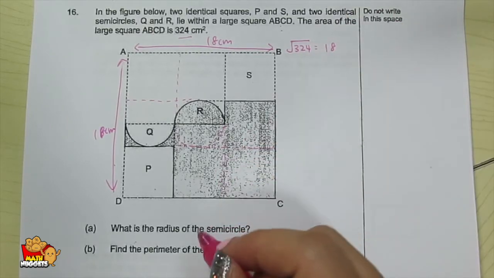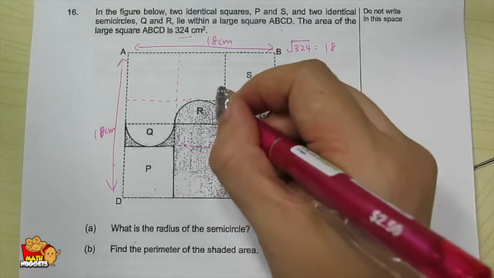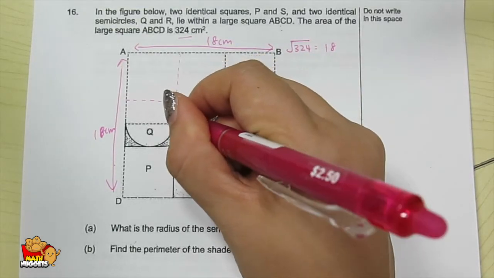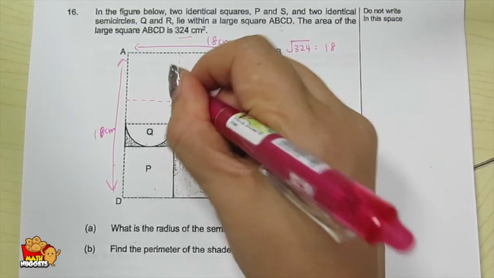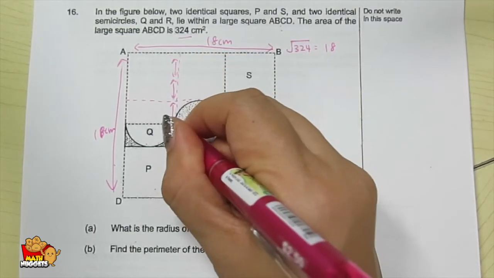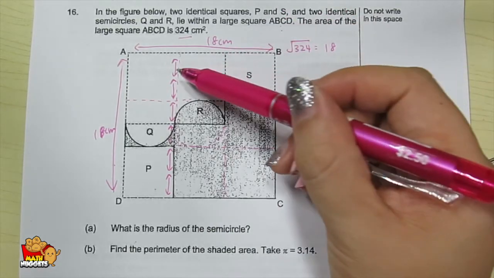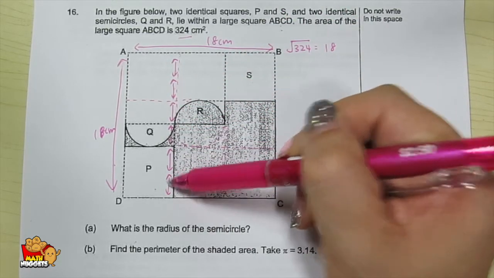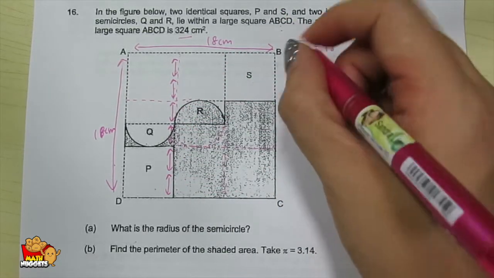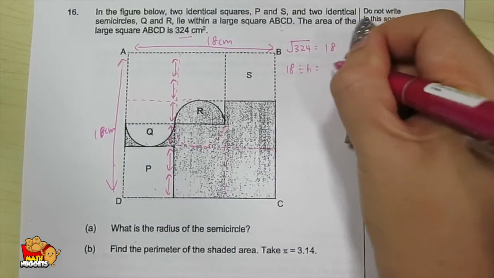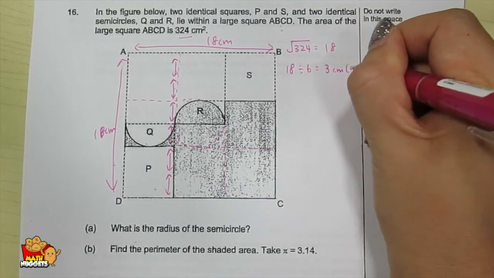So in order to find the radius of the semicircle, one side of the square is made out of 1, 2, 3, 4, 5, 6 radii. So 18 divided by 6 is 3 cm. That's part A.